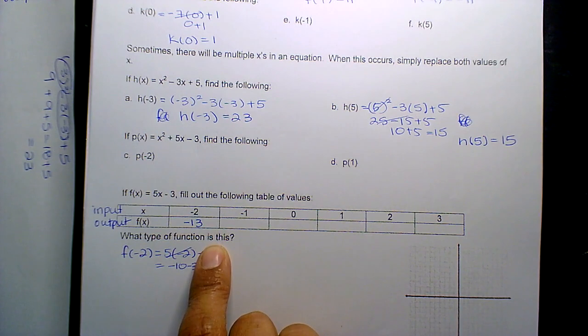I'm assuming linear, quadratic, horizontal. I don't think it's going to be horizontal. It'll be linear.